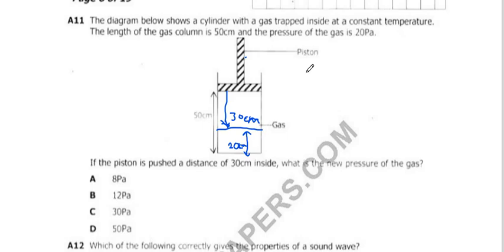So firstly, we know that at 50 centimeters, we have a pressure of 20 pascals, right? What if we have 20 centimeters? What will be the pressure that we'll have?